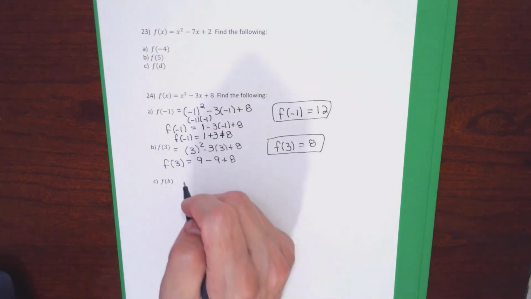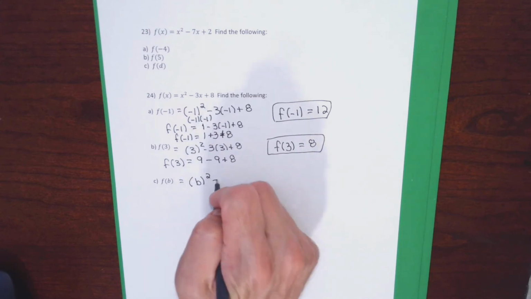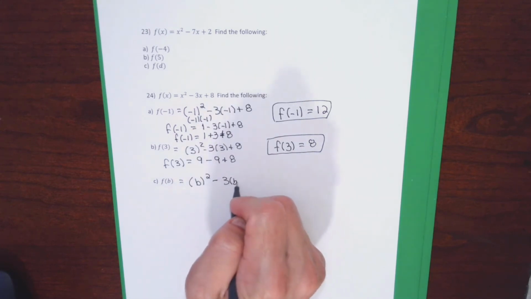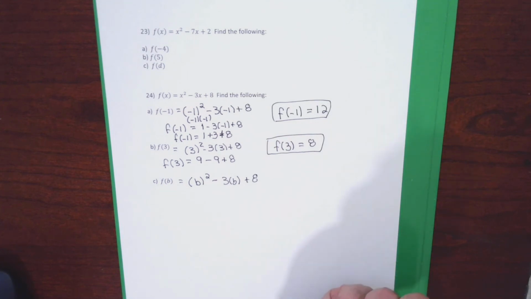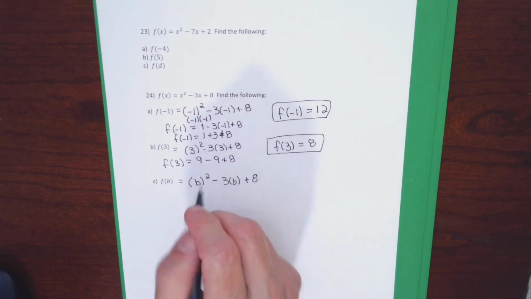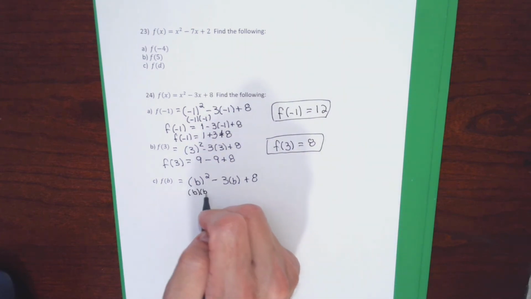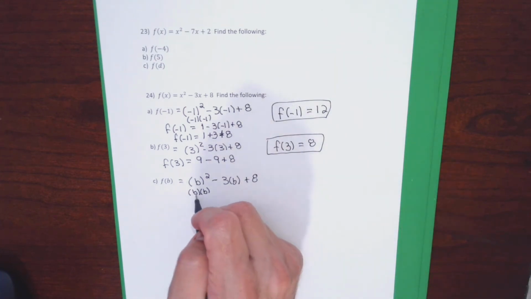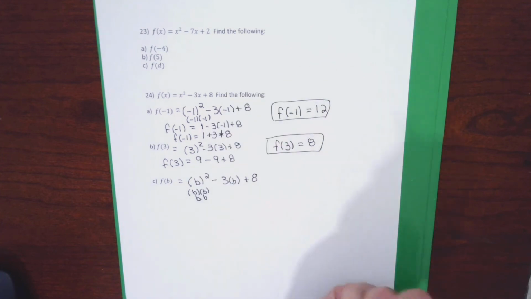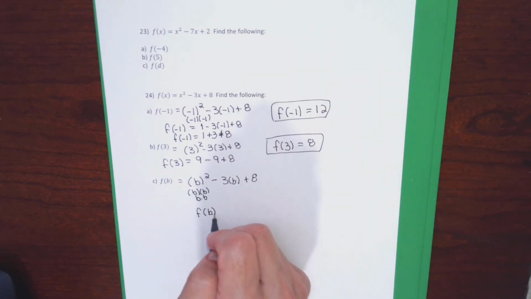And then for part C, I'm supposed to evaluate at x equal to b. So that's going to be b squared minus 3 times b plus 8. B squared just means b times b. We really haven't gotten to the exponents yet, but b squared with or without parentheses really means b times b. That parentheses is okay in my answer, but it's not necessary.